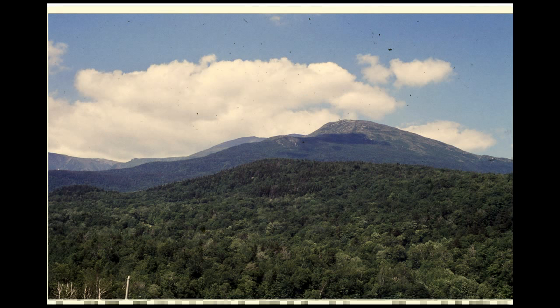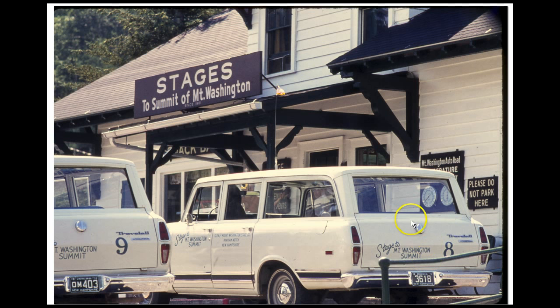Now, what we're going to look at is some mountain ecology. If you had the money and time, you could take a stage. Years ago, it was a stagecoach with horses.